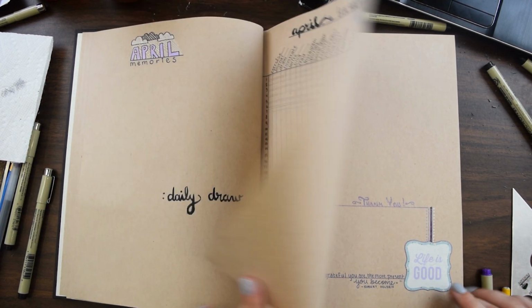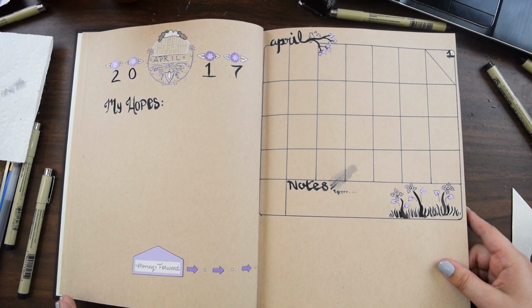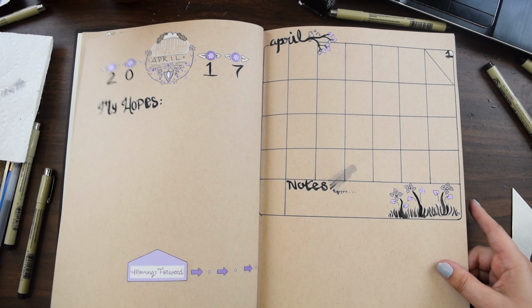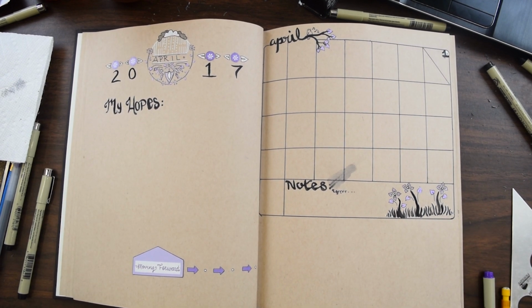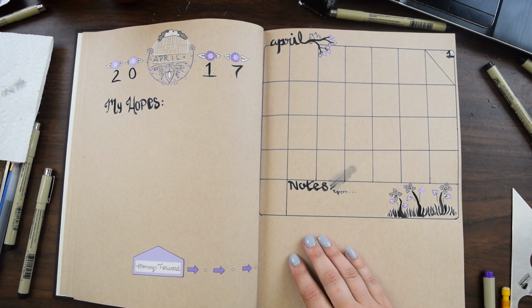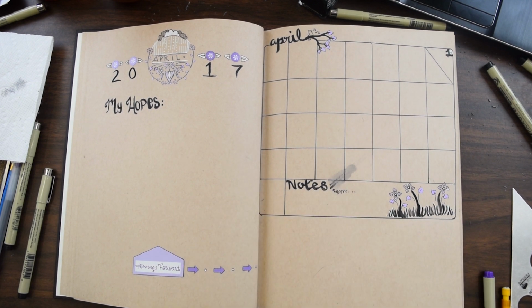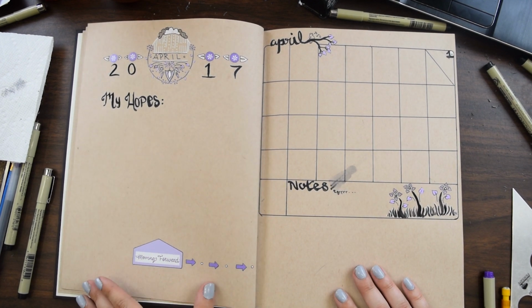So, very simple, I tried to keep it very classy, and my color for this month is obviously going to be purple. I'm really enjoying this purple gel pen that I got. It's like a really nice pastel purple, and so I really wanted to use that. I think it's super fun, and I had some purple stickers that I wanted to use as well, so I went ahead and did that.